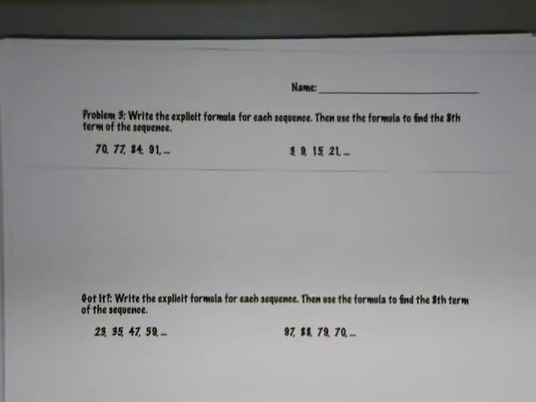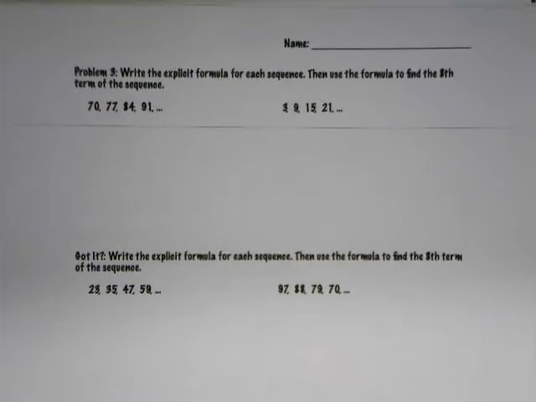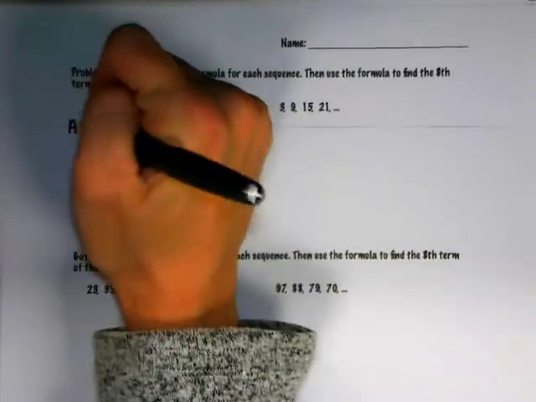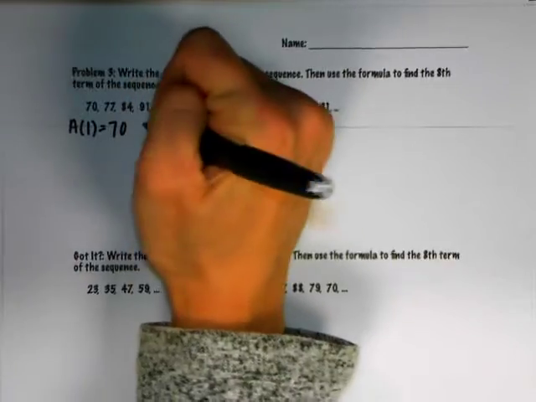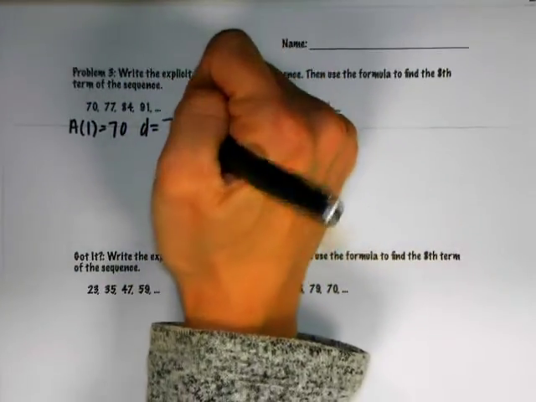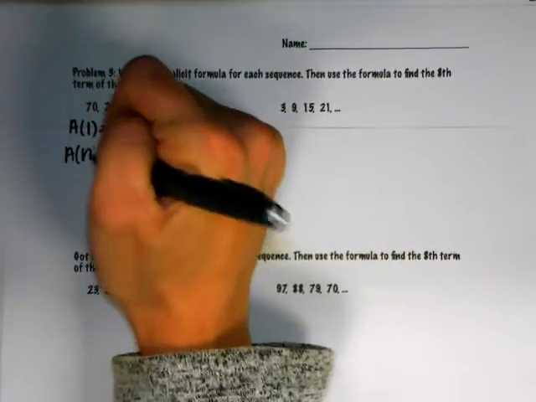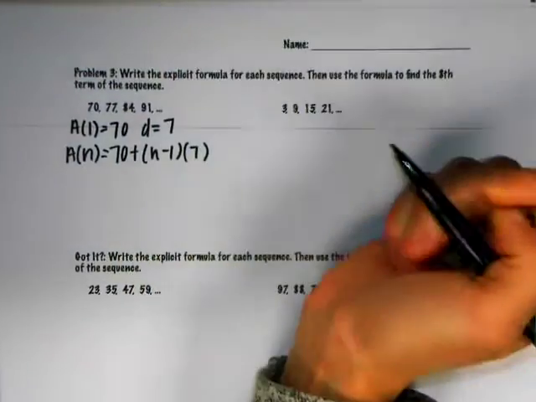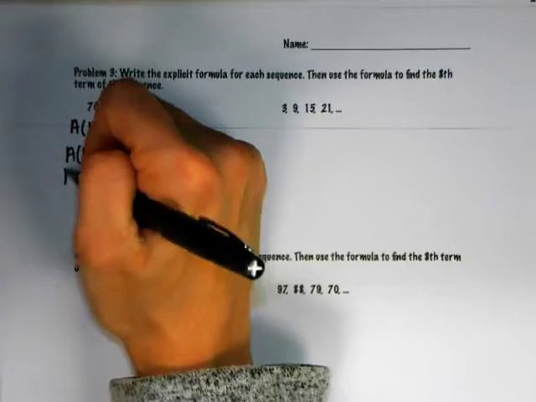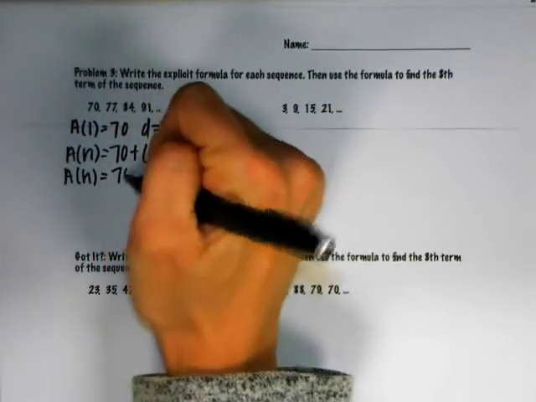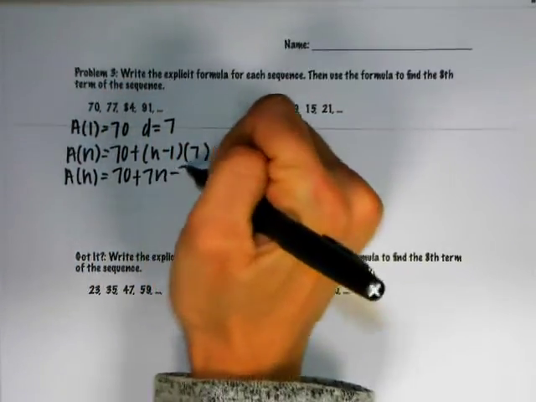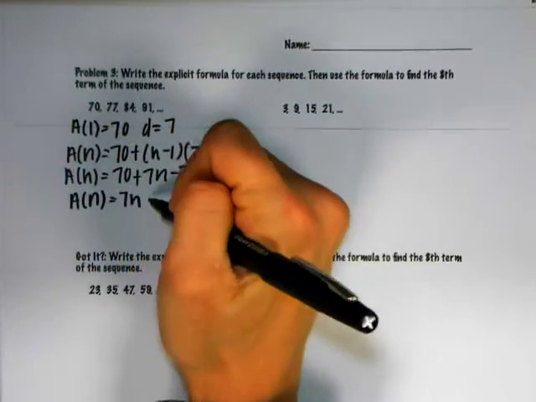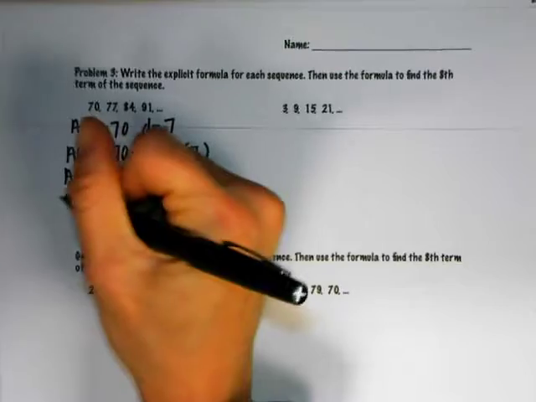All right, it says write the explicit formula, then use the formula to find the 8th term of the sequence. So what's my first term on here? 70, and my common difference? 7, so let's write the formula. A of n equals 70 plus n minus 1 times 7. Distribute. So 70 plus 7n minus 7. My formula is going to be 7n plus 63.